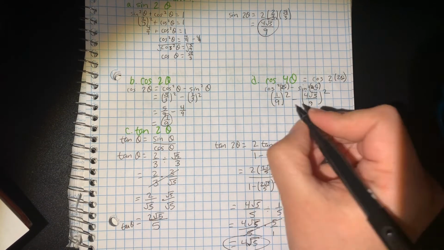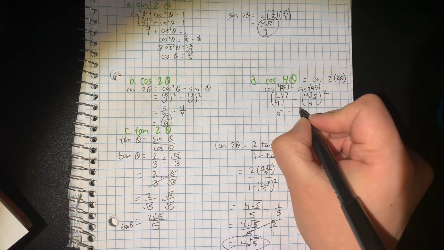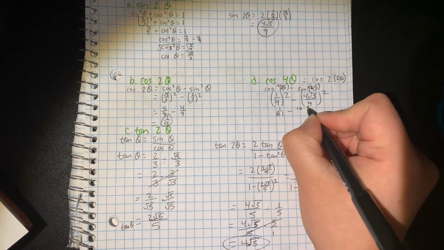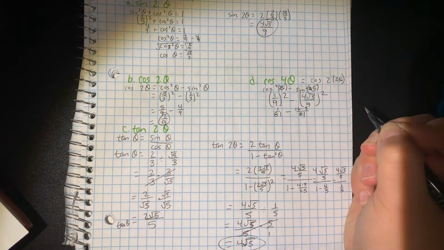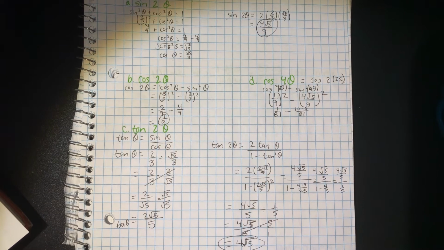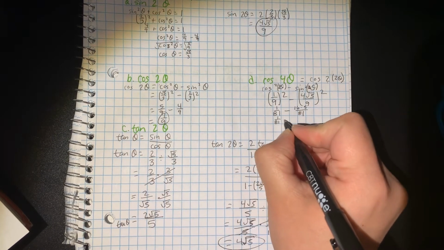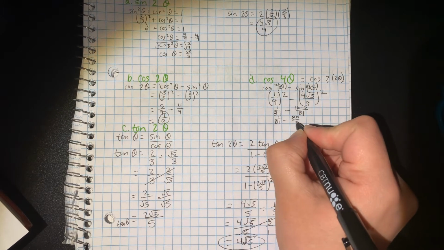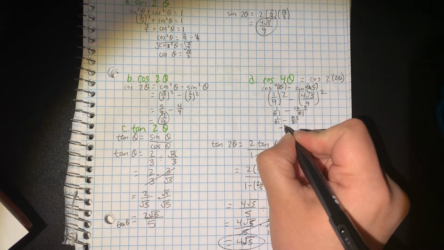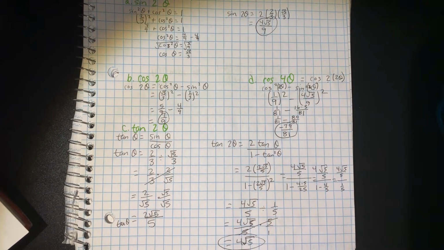Now we're going to simplify. So I'm going to have 1/81 minus that. 16 times 5 is 80. So I'm going to have 1/81 minus 80 over 81. So I'll have negative 79 over 81, and that's our answer.